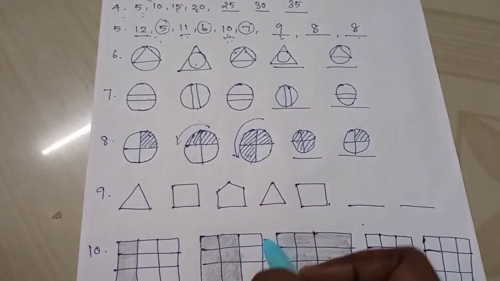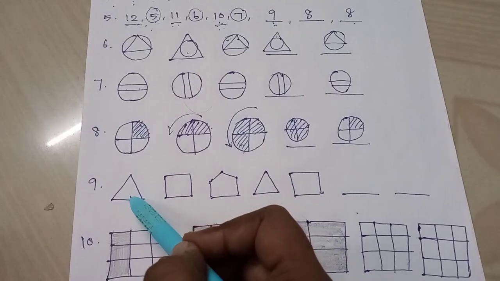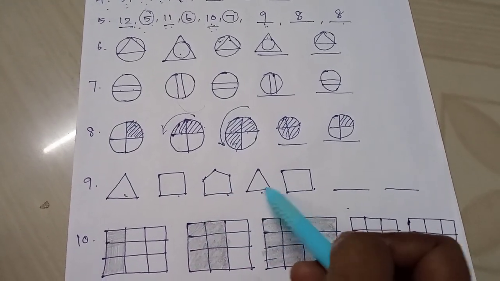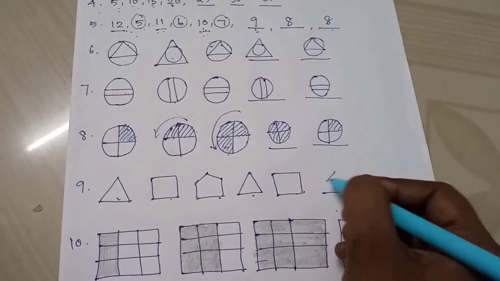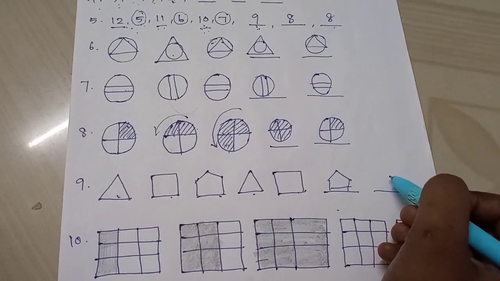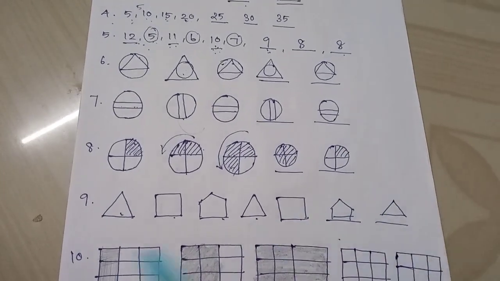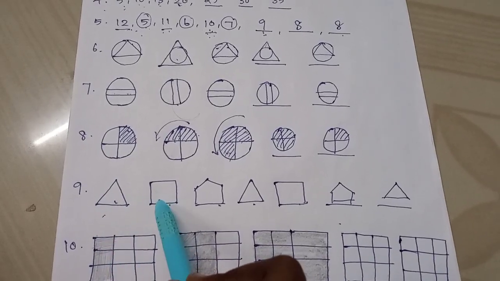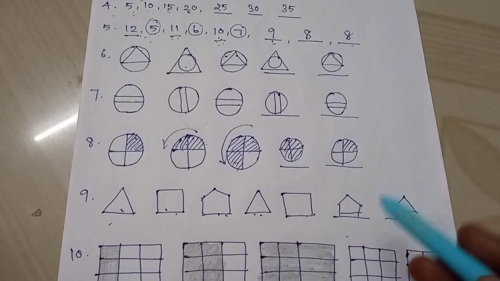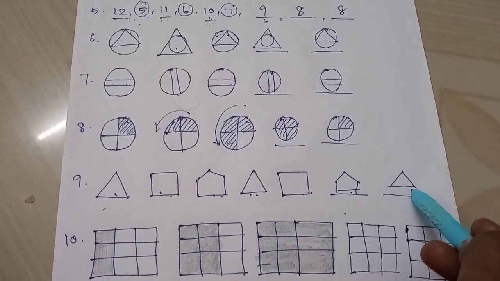Then ninth one, so in the book they have given dark green, this is triangle, square, pentagon, then triangle, square, then we have to draw pentagon here. Next we have to draw the triangle. So for triangle dark green, square orange, pentagon blue, and triangle dark green. So what you have to color for this pentagon? Blue, and for this triangle it's dark green.